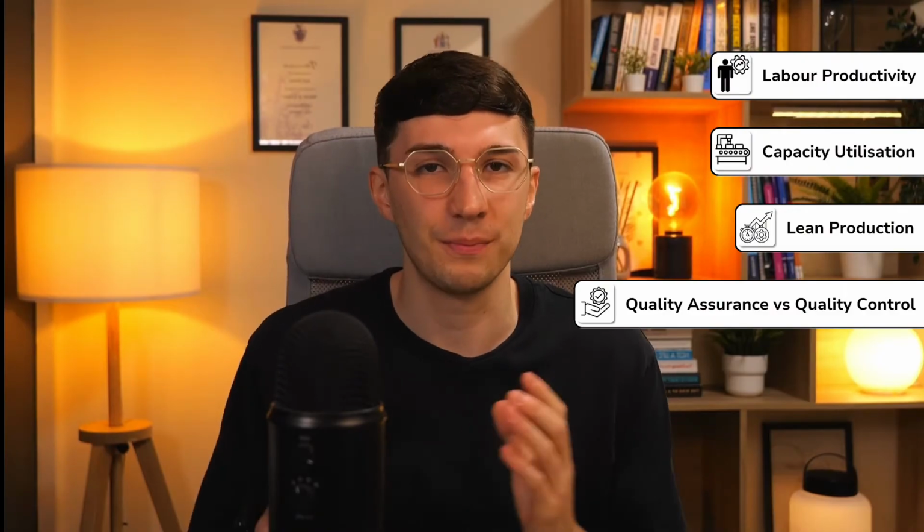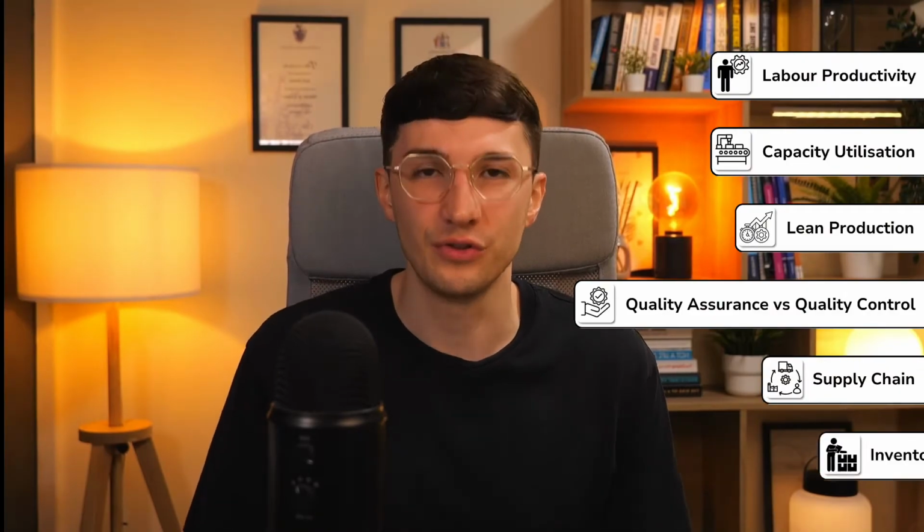We'll even go through the different methods of lean production, such as just-in-time and Kaizen. We'll then have an overview of quality and the difference between quality assurance and quality control. And to finish off the session, we'll have a look at our supply chain and our inventory control charts.